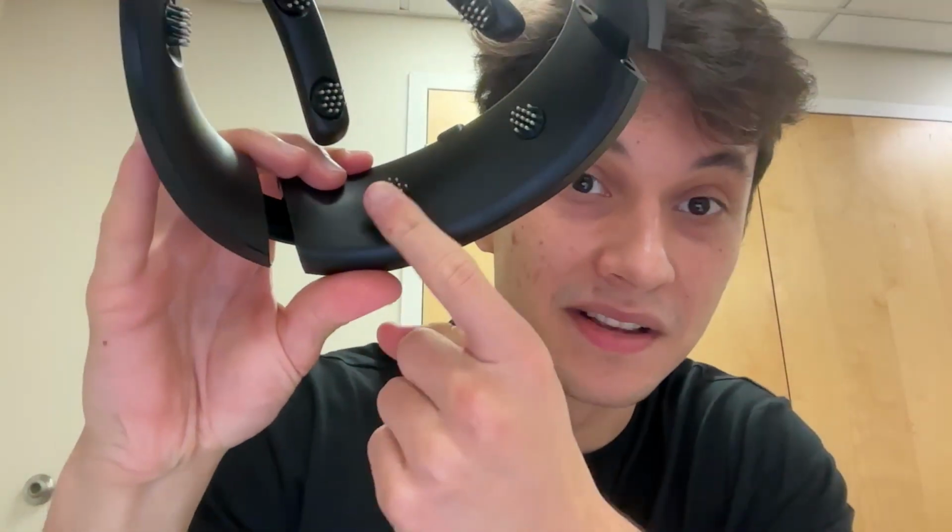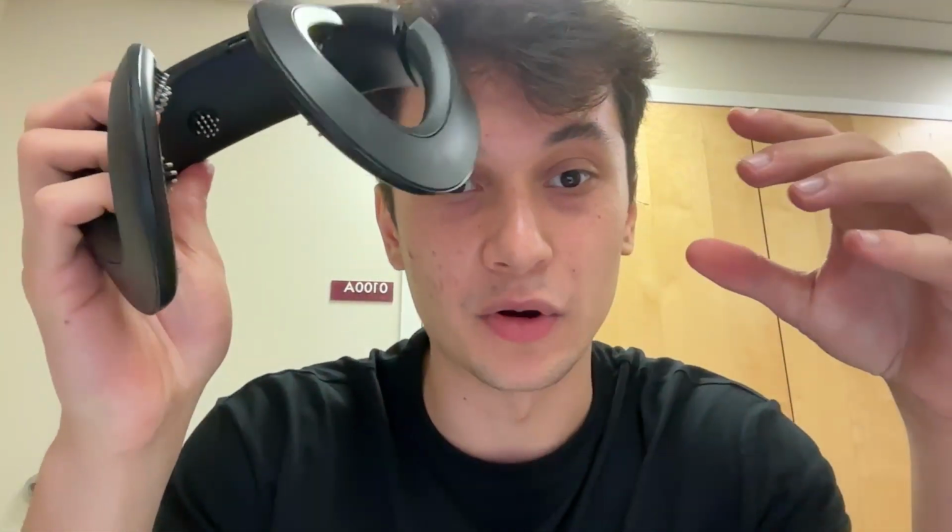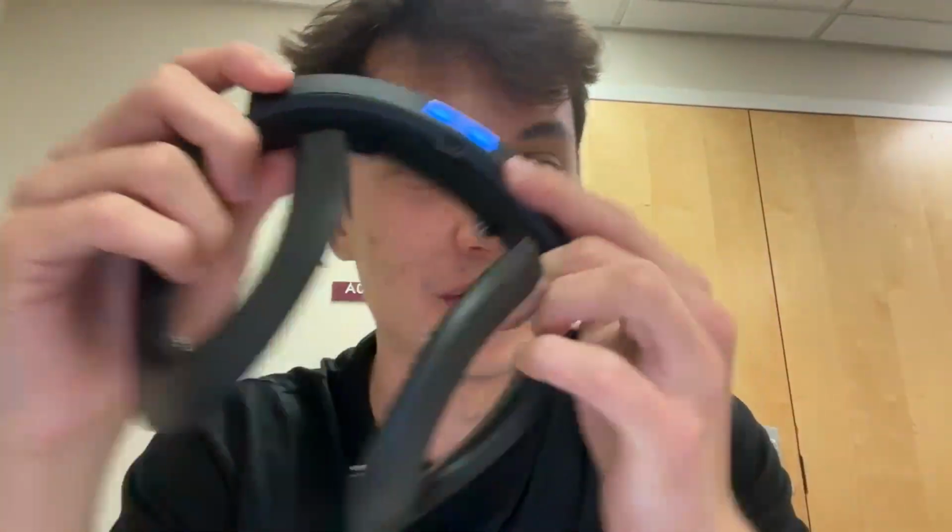You can see the sensors here along the band. These are EEG electrodes that pick up your brain's electrical signals. The lights on the front show when it's powered on and connected. It's lightweight, wireless, and charges with a simple USB-C cable. To use it, you just put it on like this. The sensors make contact with your scalp, and that's how the device reads your brain activity.